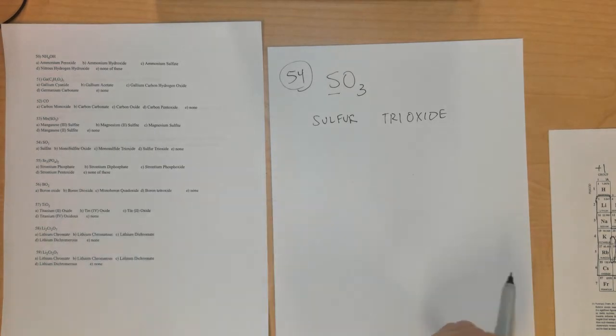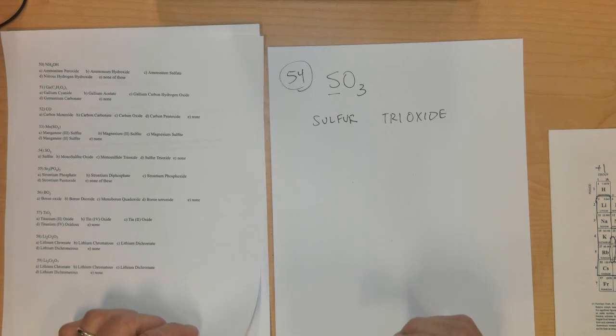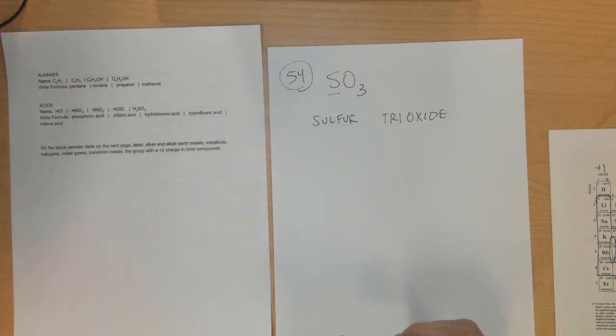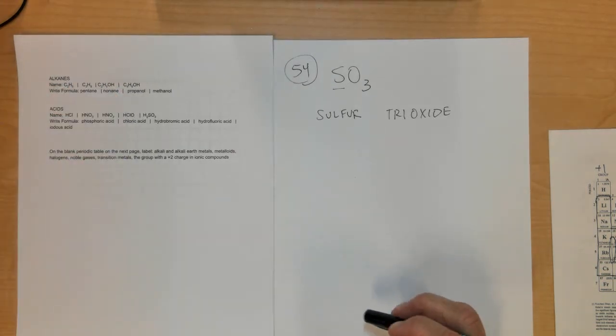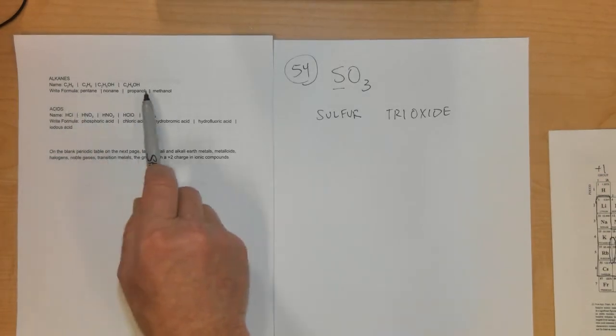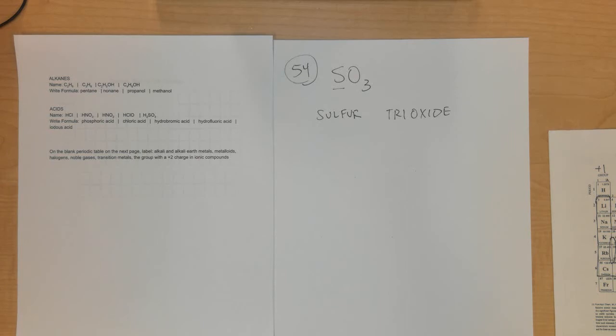Is that tough? Difficult? Challenging? Yeah? The test is tough, difficult, and challenging. Any other questions on 50 to 59? And then the last one right here, it had just some ones without multiple choice, and I know there's a few of them on there. Some alkanes like these, and some acids like these. Any of those that you want to go over?